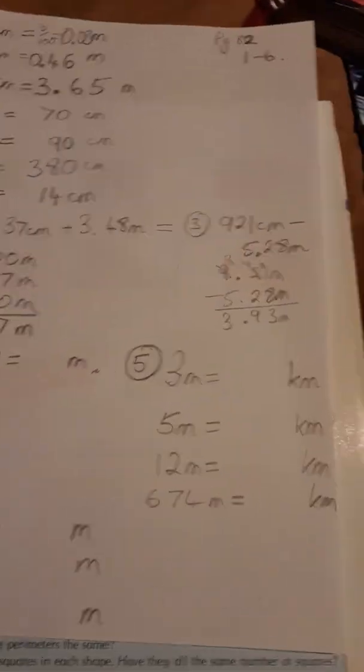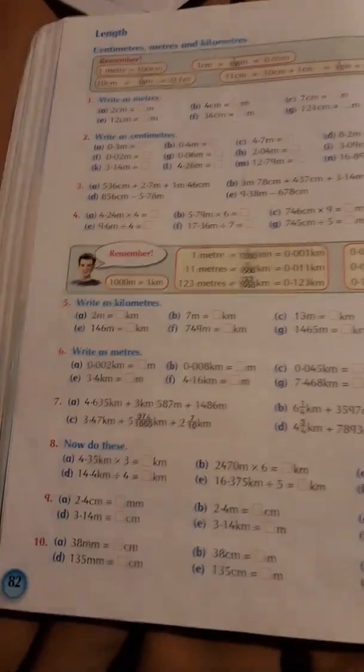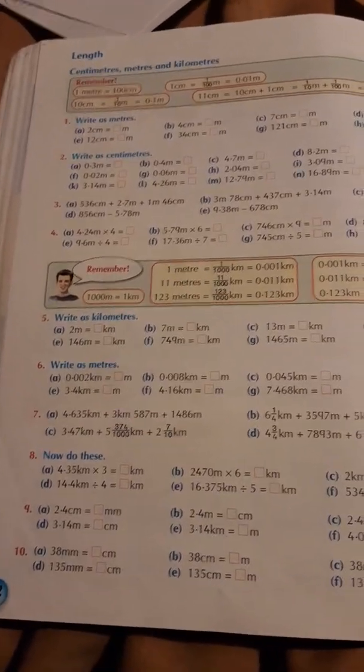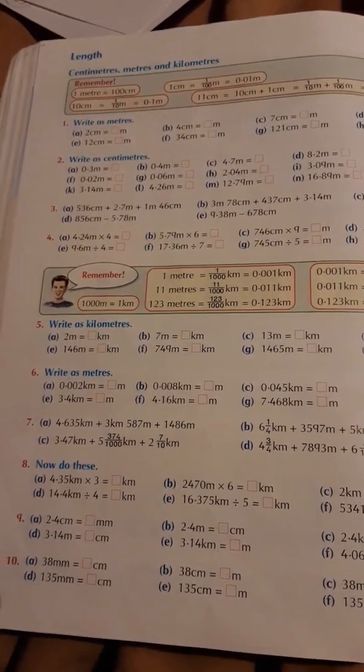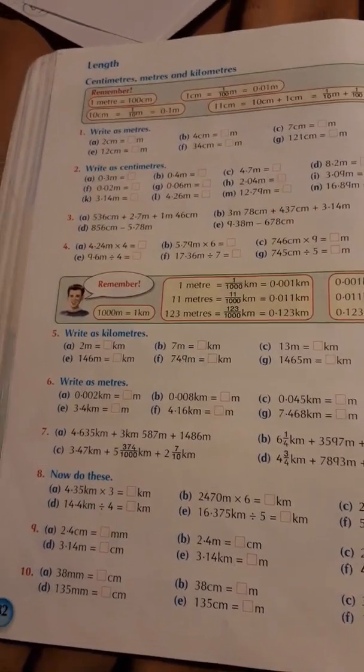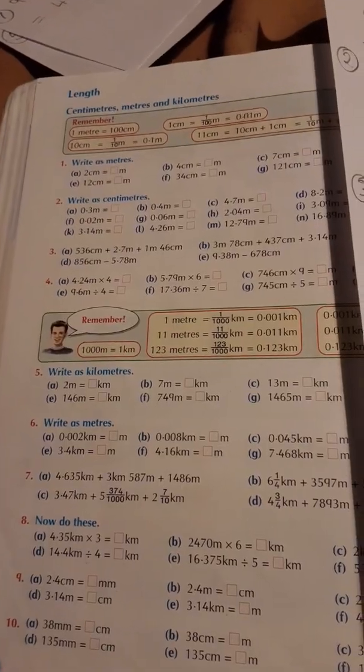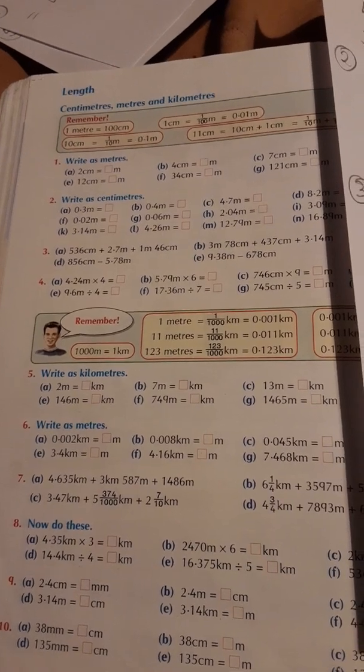Then moving along, question number 5 wants you to convert 2 metres into kilometres. We know that there's 1,000 metres in a kilometre, so 2 metres is a very small part, and it will be 0.002 km.